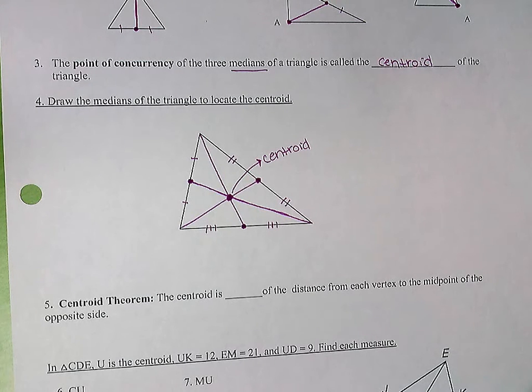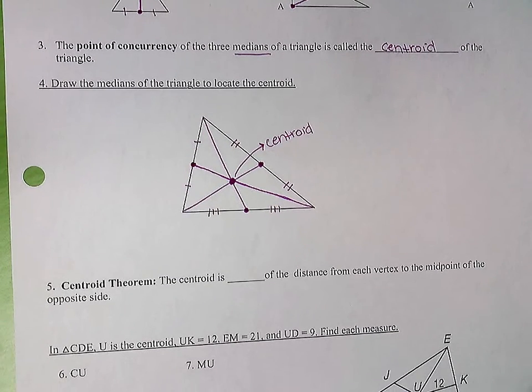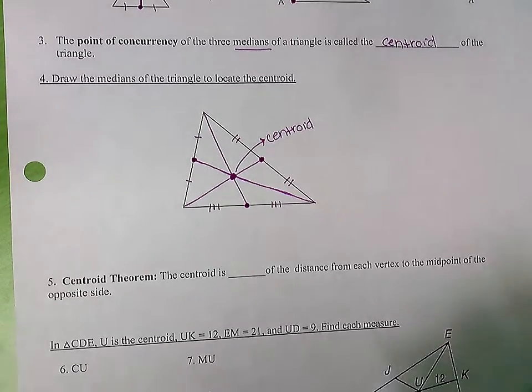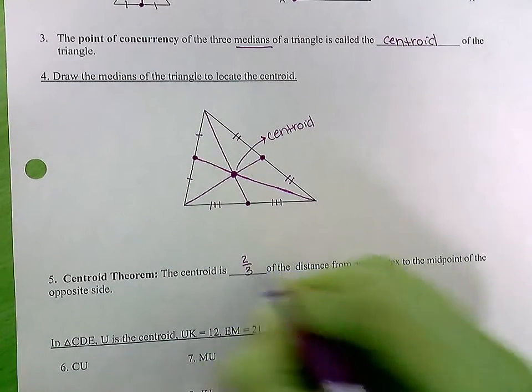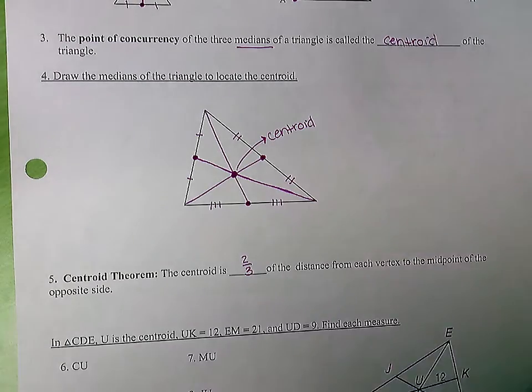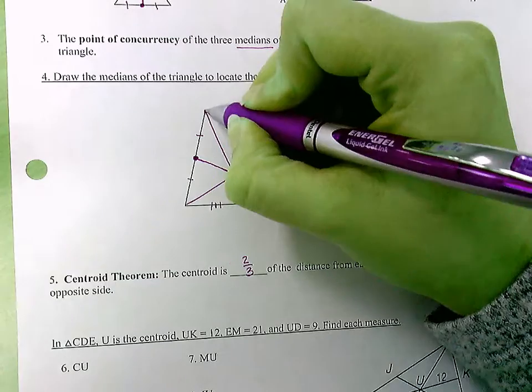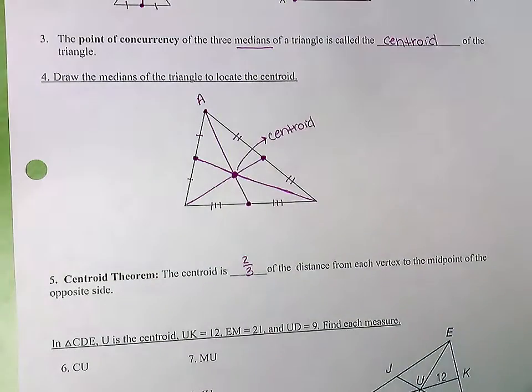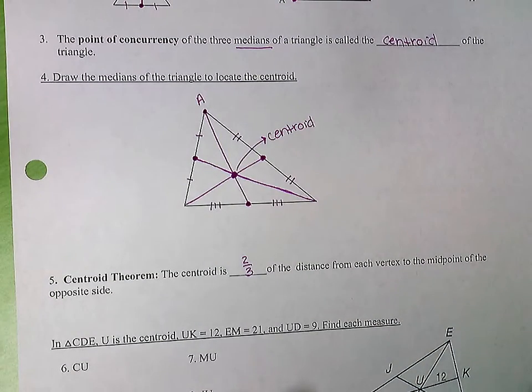So just like with our angle bisectors and perpendicular bisectors, that point of concurrency has a theorem. So we have the centroid theorem. So the centroid is 2/3 of the distance from each vertex to the midpoint of the opposite side. So what that's saying is from this vertex, I'll call it A. This part gets confusing if you don't pay attention.